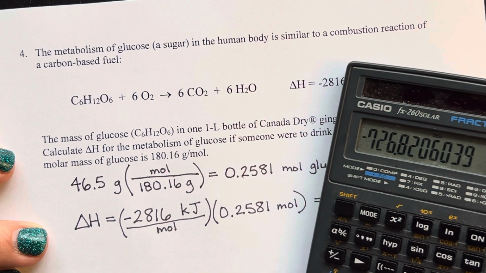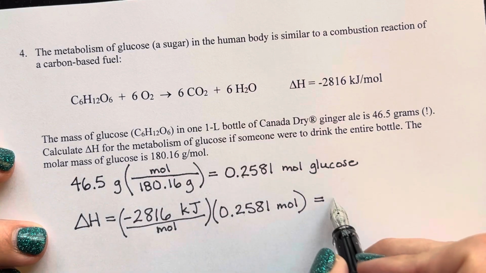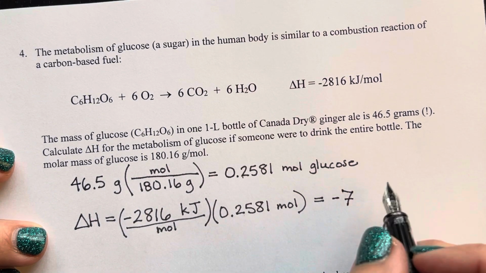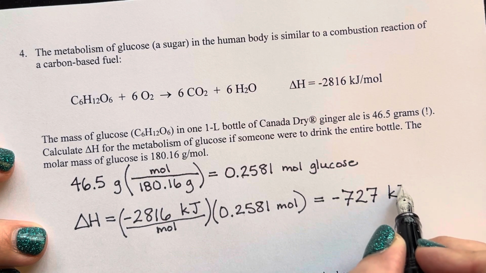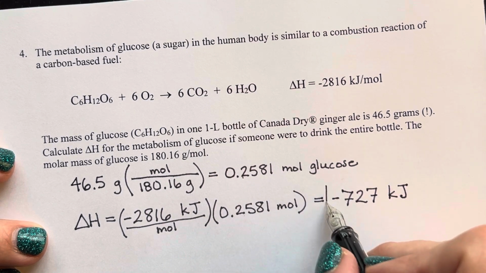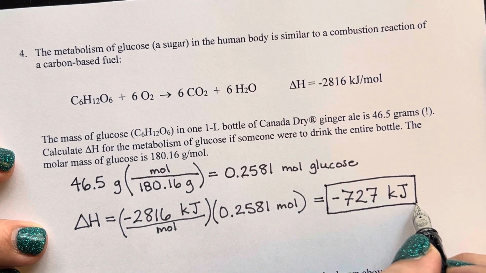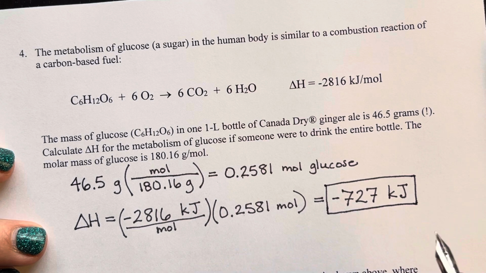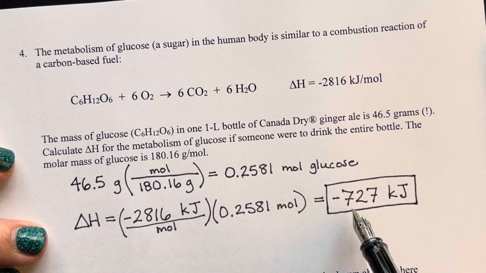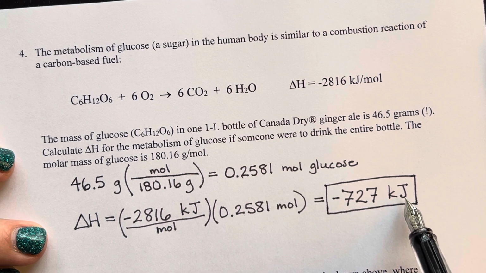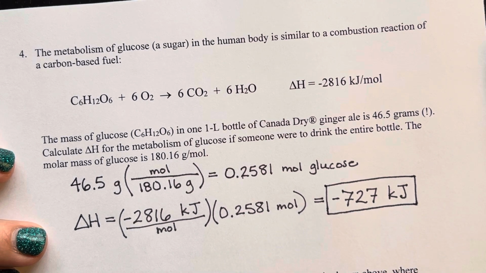And we get minus 727 kilojoules. Okay, so now I have gone back to my sig figs rules, and we get 3 ultimately because we had 3 in the beginning, and there would be 727 kilojoules released, or in other words, a change in enthalpy of minus 727 kilojoules.